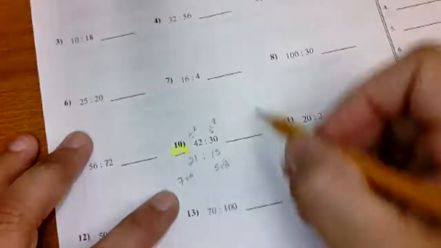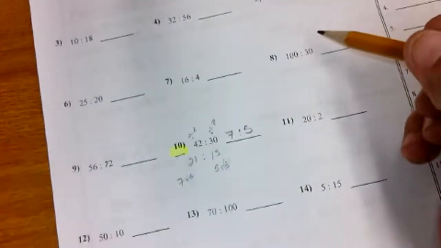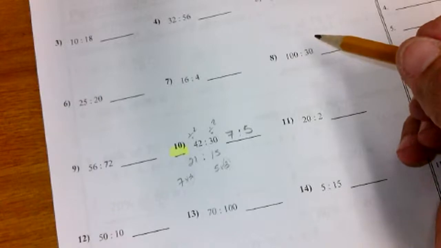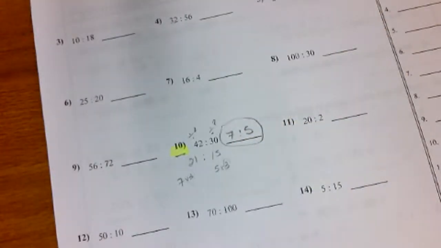So then I know that I can go to 7 to 5, because they're prime numbers. They're not going to reduce anymore. So this is the simplest form. Okay, prime numbers can only be divided by 1 and itself. So I know that I'm not going to be able to break it down anymore. Okay, sometimes you have to use things from the last lesson.